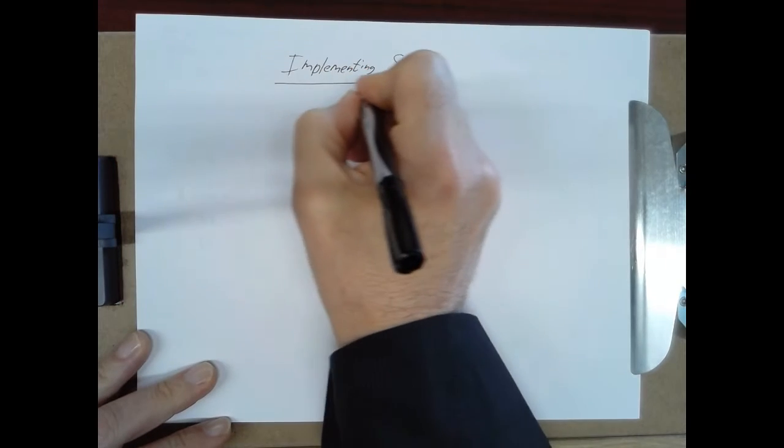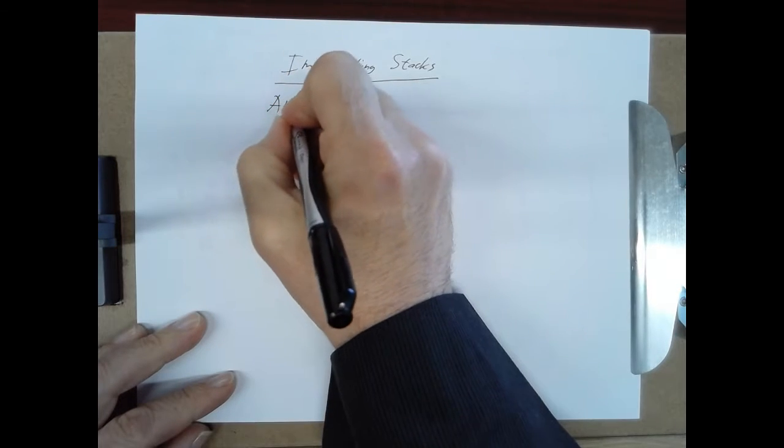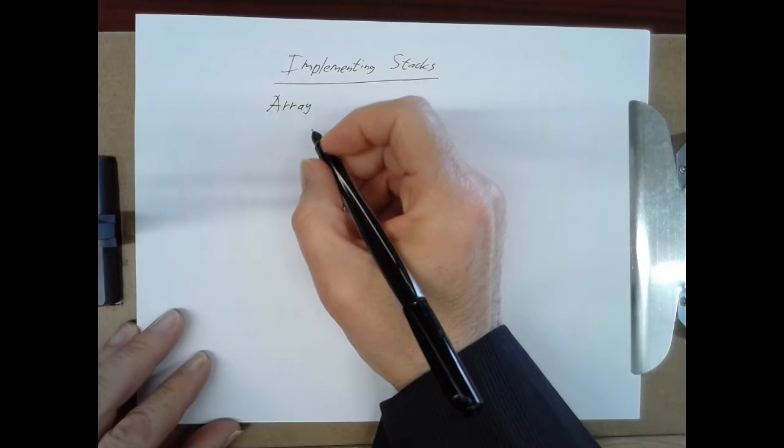So a very natural way to implement a stack is with an array. We'll deal with integers today, but again, a stack could be anything. It could be a stack of strings, it could be a stack of lists or hashes or anything else. We'll just deal with stacks of integers. It's the most common use case in an OS, at least.